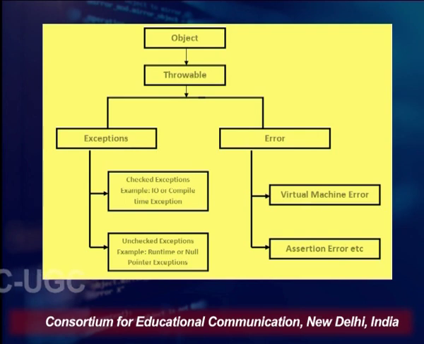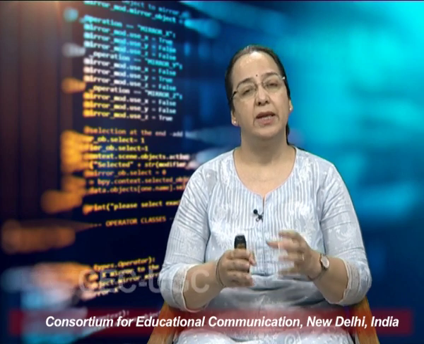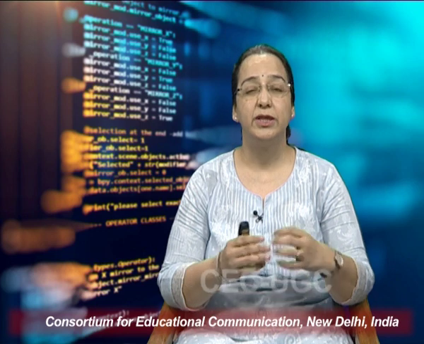Unchecked exceptions, for example any runtime exception or the null pointer exception which we handle through try catch, all come under the category of unchecked exceptions. In our previous class, when we looked at the usage of the throw keyword, we also saw examples of unchecked exceptions.